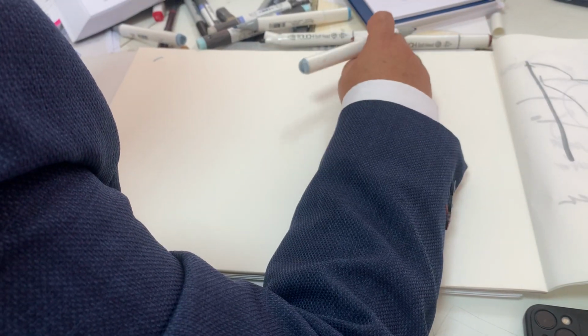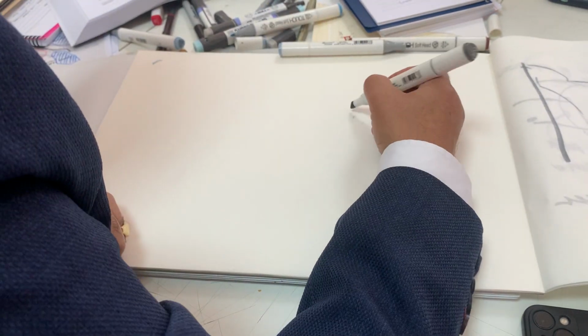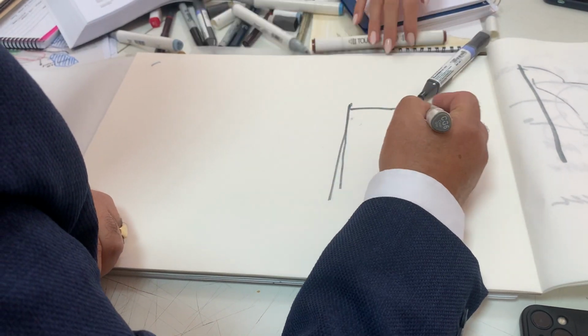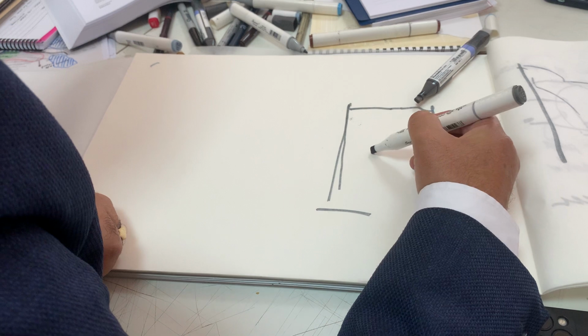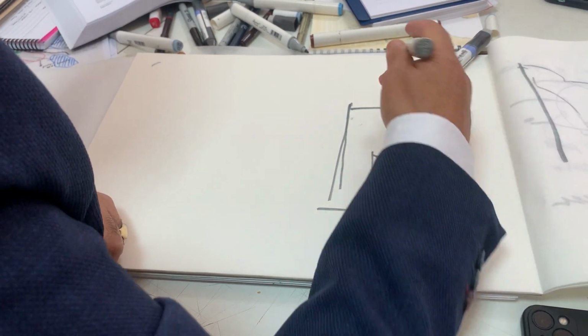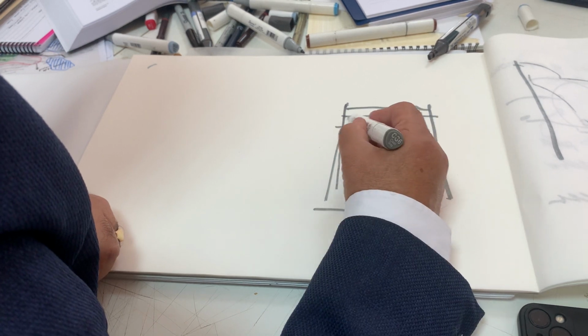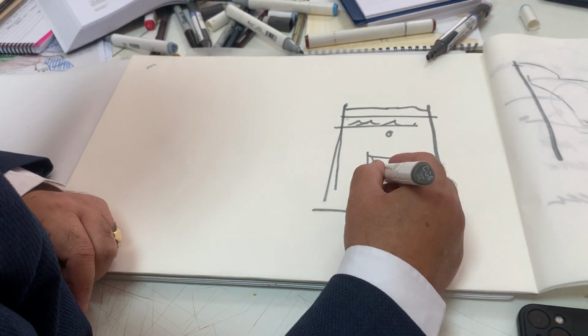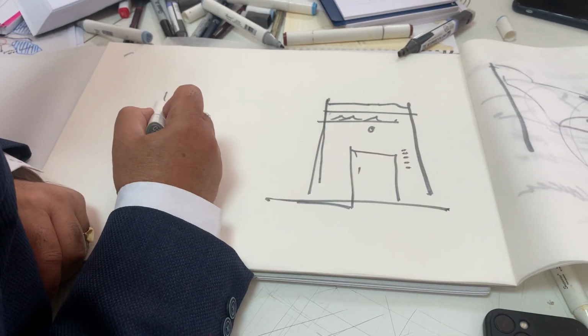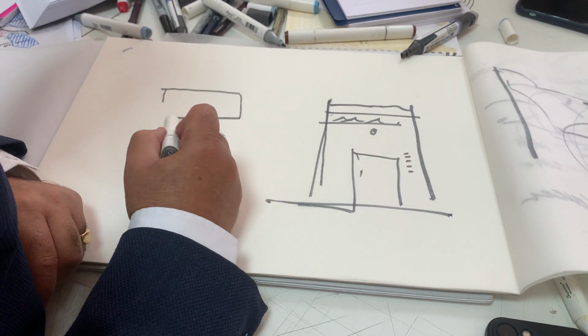Look at the form. Now I want to look at Petra. Gray. Look at Petra. Isn't this the architecture of Petra? The other thing I want to look at is the rocks within the site.